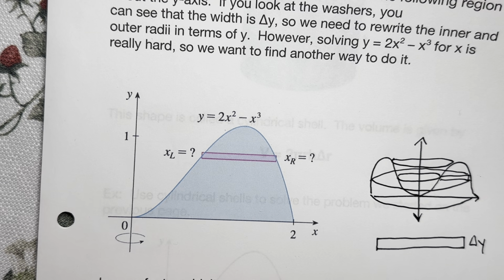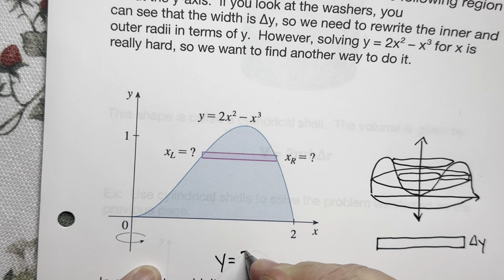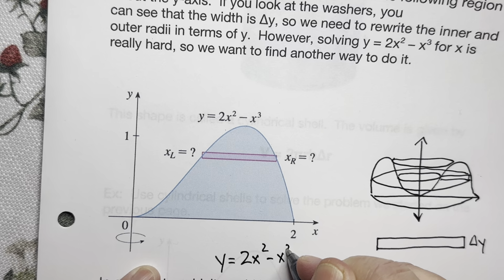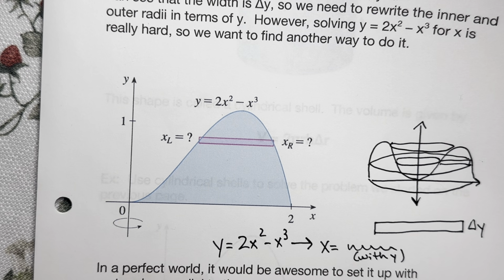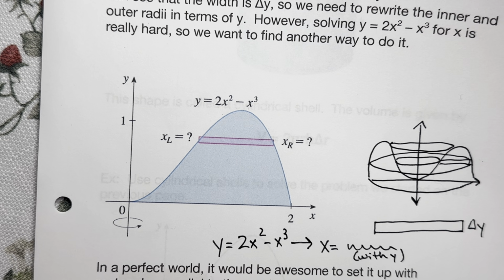So I need to take y equals 2x squared minus x cubed and translate it into x equals something with y. And that's a problem because solving for x in this expression is, to put it lightly, very, very difficult. So we want to look for a different way to do this.